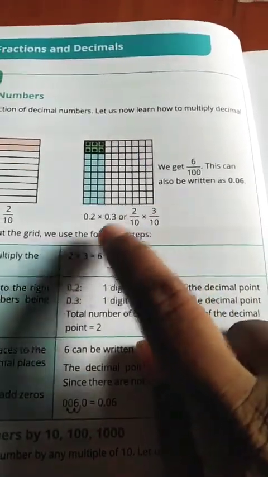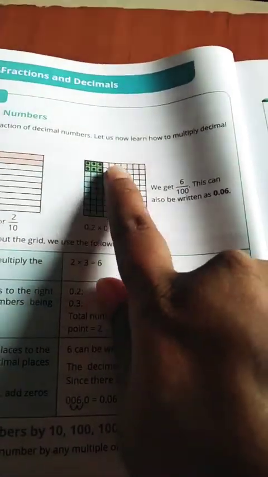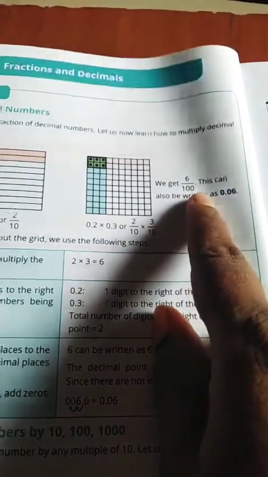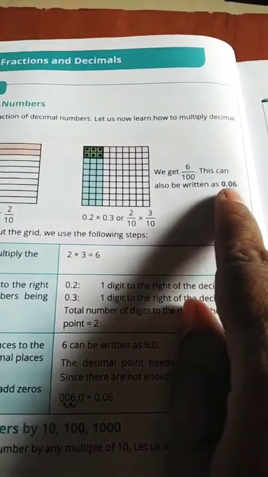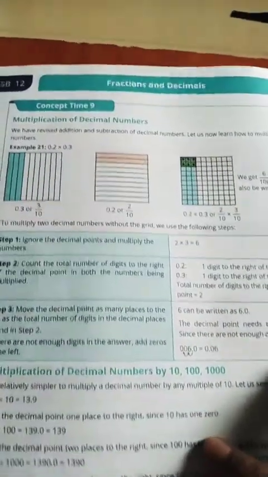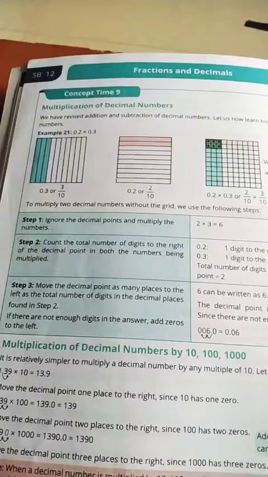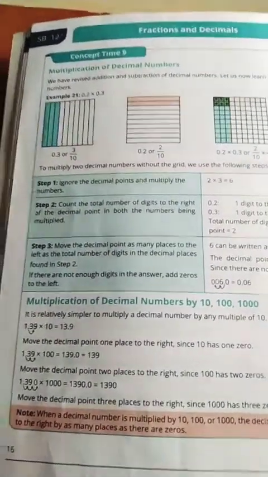So totally 10 into 10 is 100, and in the answer, 2 3s are 6. So this is 6 by 100, or in decimal, how will you represent it? 0.06. Clear? This is like normal multiplication only. After multiplying, you keep the decimal point at the respective place.